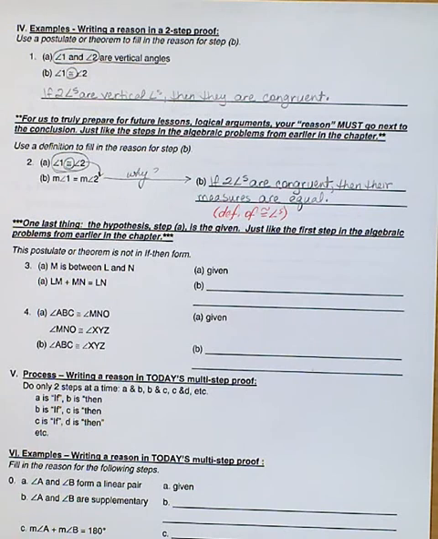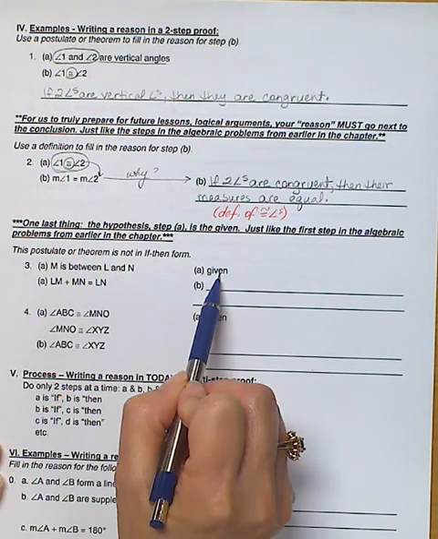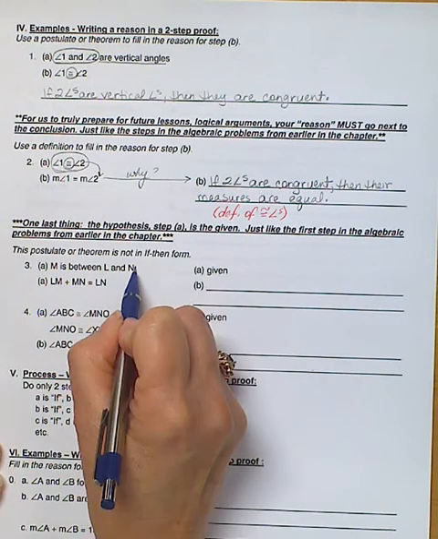Oh, by the way, there's one more thing. Remember the hypothesis, that if part? Step A is the given, just like the first step in an algebraic problem from earlier in the chapter. So how do I know that point M is between points L and N? Because I'm giving it to you. But the process is still the same. A gets me, oh, that's supposed to be a B. A gets me B and Y.